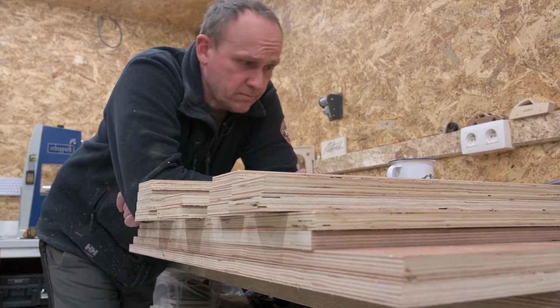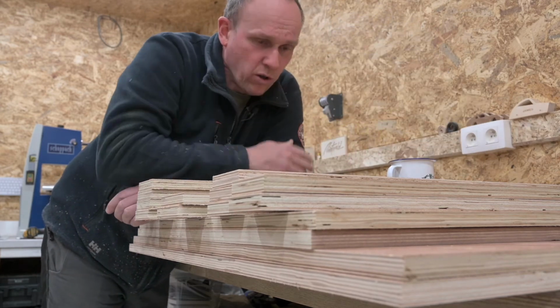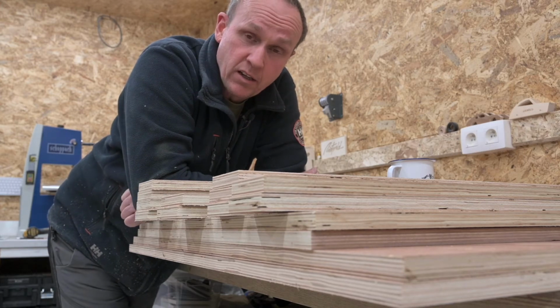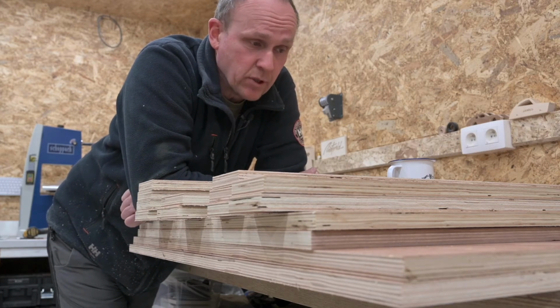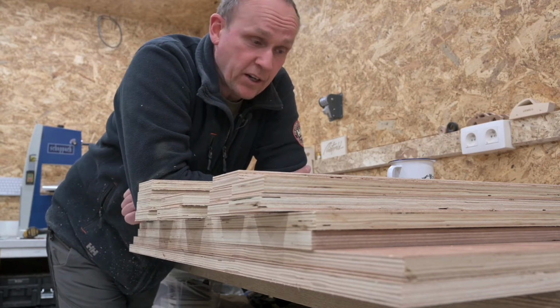Here it is, all the pieces cut according to my list. Not including the drawers or the fronts yet. This is just the rolling box, 18mm, all cut to size. Construction method, how am I going to do that?